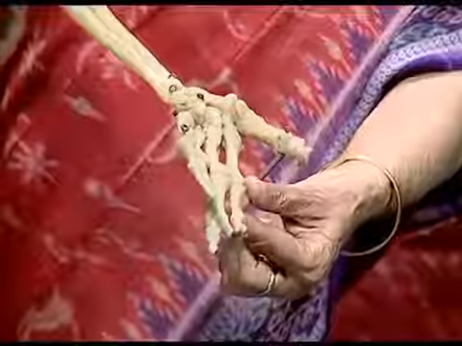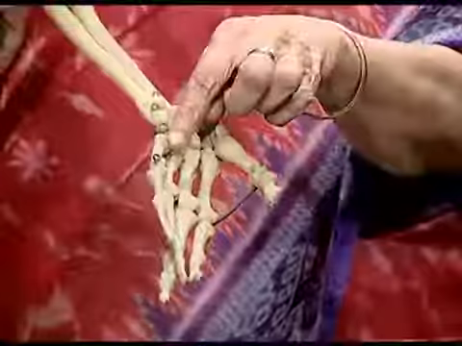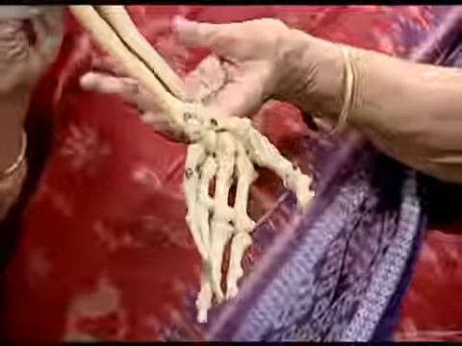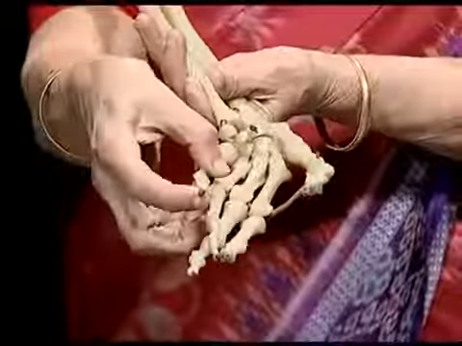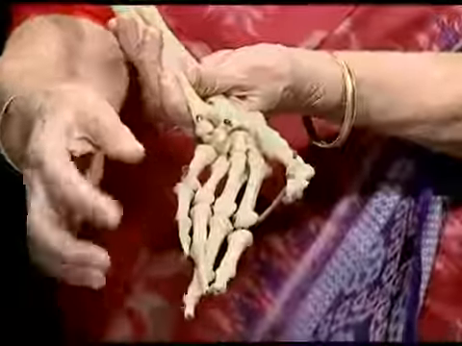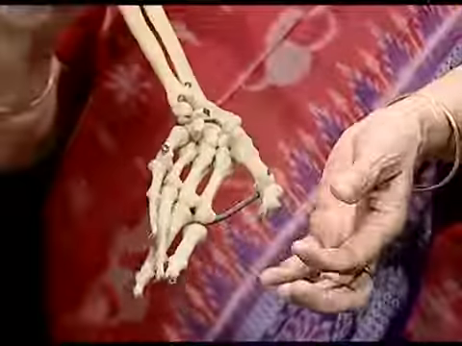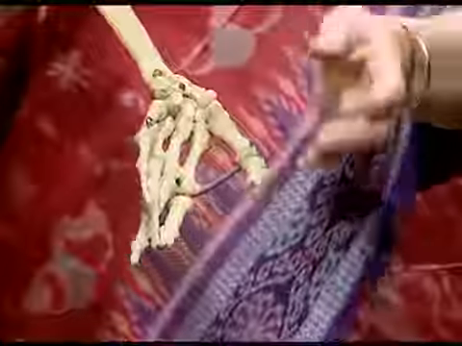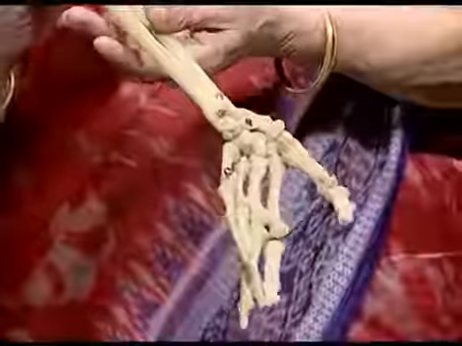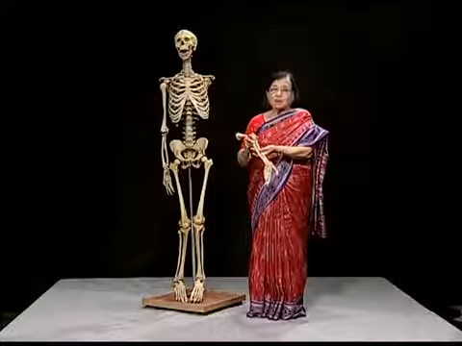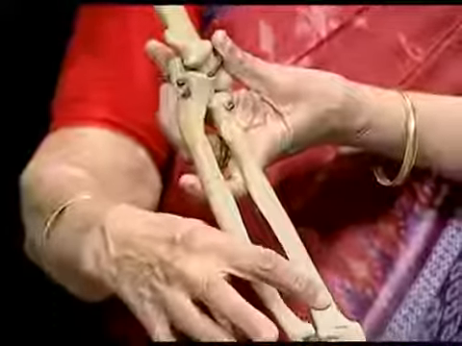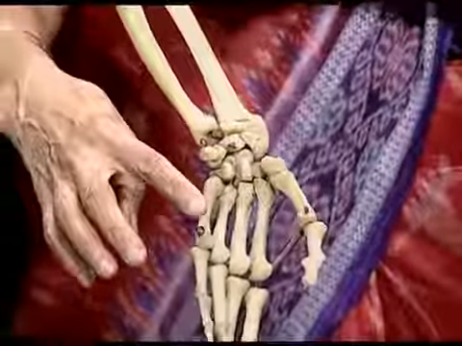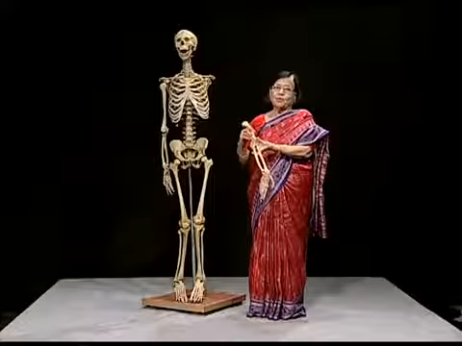After that are your fingers. Each finger has 3 bones. Similarly, you can see here. One, 2, 3. 1, 2, 3. Whereas the thumb has 2 bones, 1, 2. So, total 14 bones. As I told you, there are 30 bones in our hand. So, this is 1, 2, 3, then 8, then 5, then 14, that totals to 30 bones.